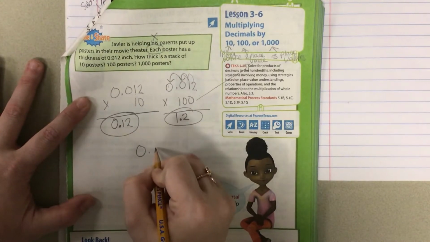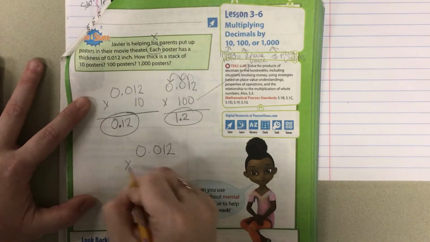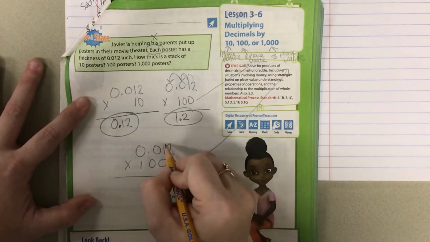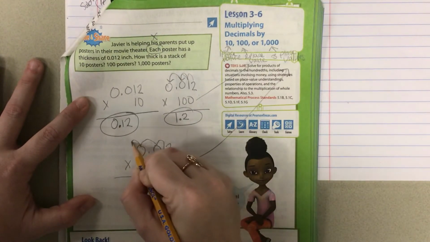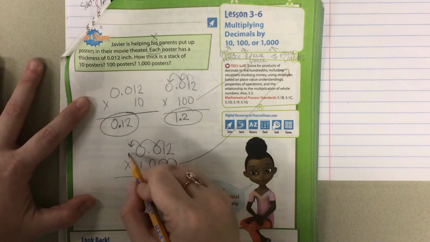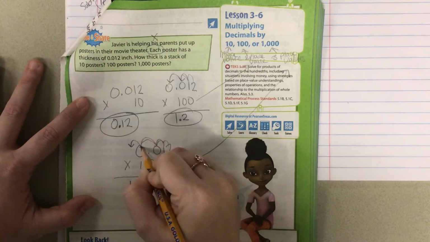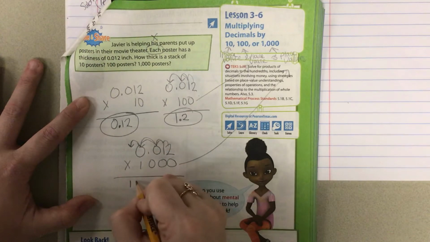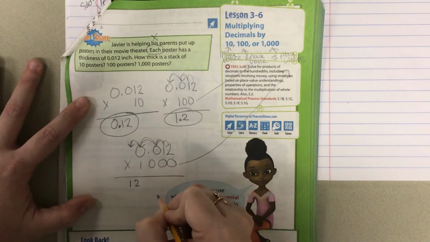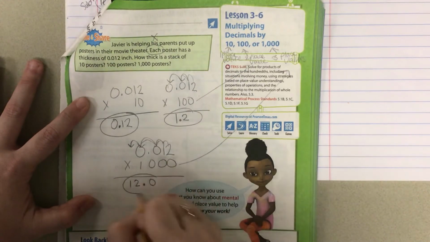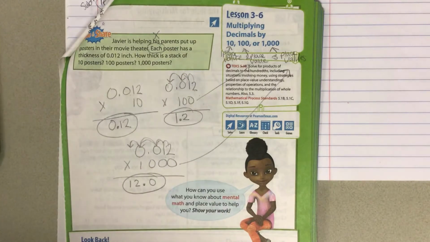Let's try 1,000. So here we have 3 place values. So we're going to go 1, 2, 3. We want our 1 to be in the tens place. 1, 2, 3. We want our 2 to be in the ones place. So therefore, our decimal goes after the ones place. So our answer is 12. Okay, let's try some more.